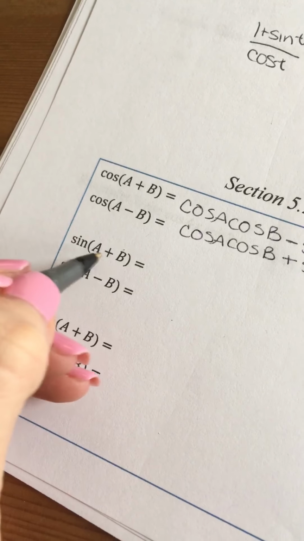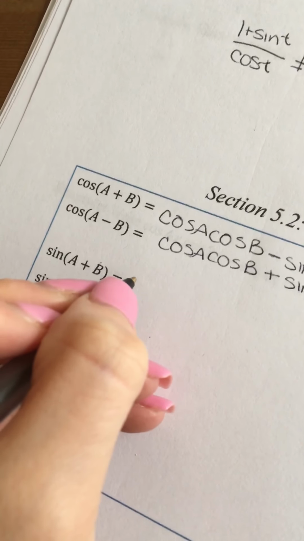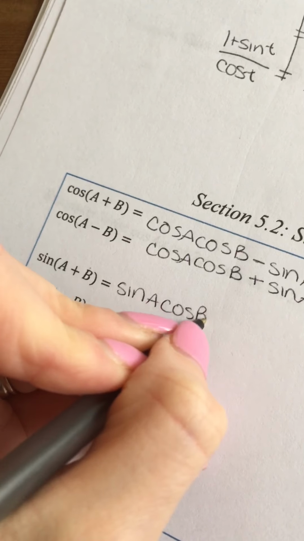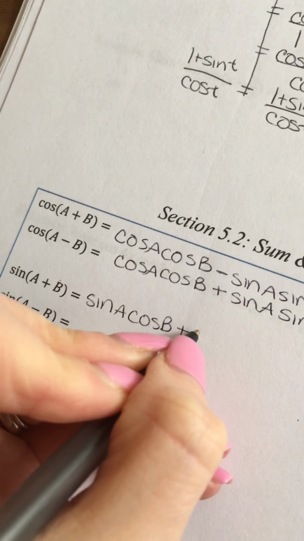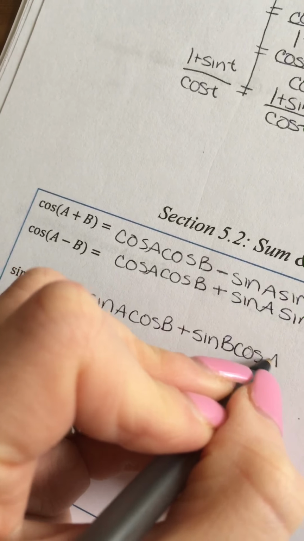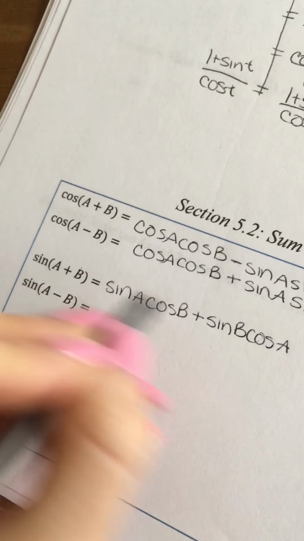Sine of A plus B, and then sine of A minus B. All right, I'm going to expand this out. So this is going to look like sine of A, cosine of B, plus sine of B, cosine A. So kind of nice, it's adding.